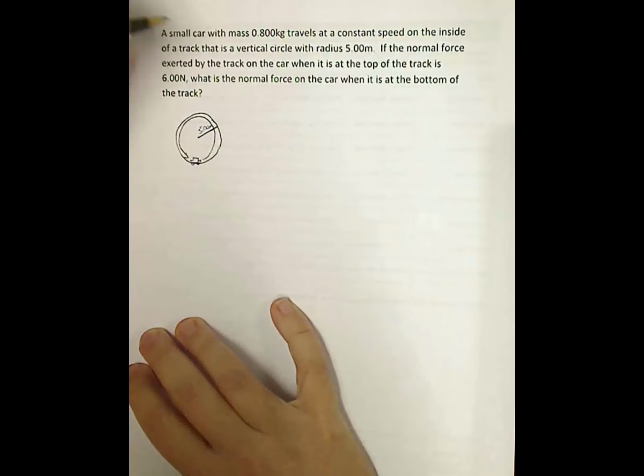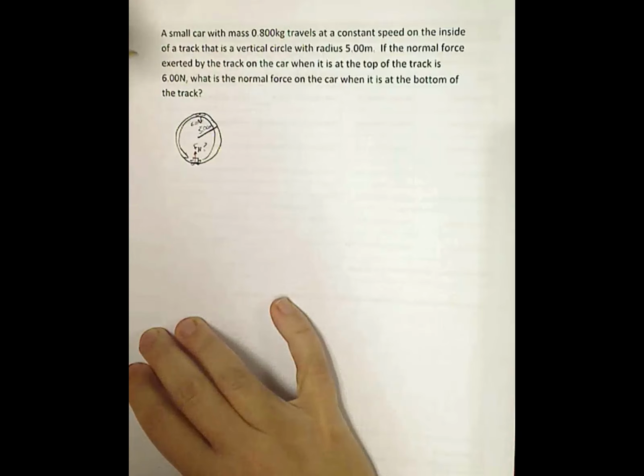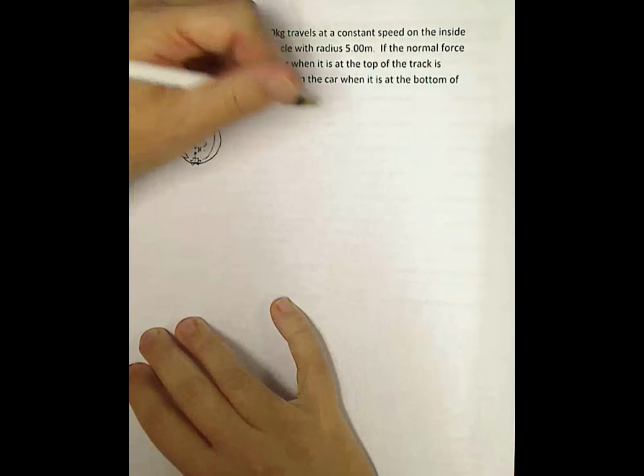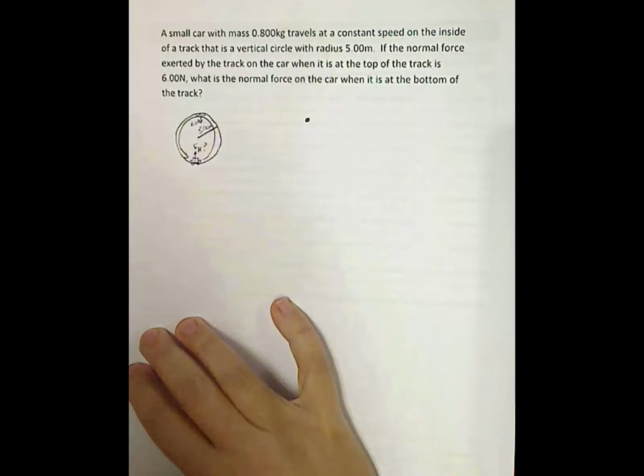And we're told that at the top of the track, so that's when the car is upside down here at the top, we have a normal force of 6.00 newtons. We want to know what's the normal force at the bottom of the track. Okay, so let's think about what's happening. So let's draw a free body diagram of the car when it's at the top of the racetrack. So when the car is at the top of the racetrack, what forces are acting on it?